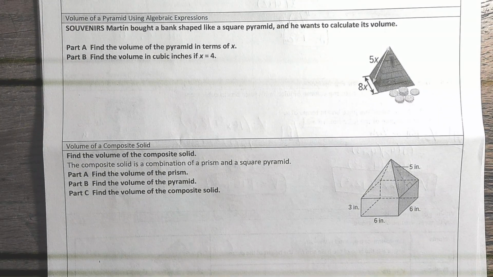Volume of a pyramid using algebraic expressions. Martin bought a bank shaped like a square pyramid, and he wants to calculate its volume. Part A, we're going to calculate it in terms of x. In part B, we're going to plug in x equals 4 and get the volume. So I'll write this one in blue. I think it might look a little better.